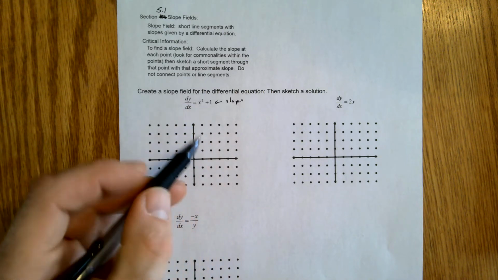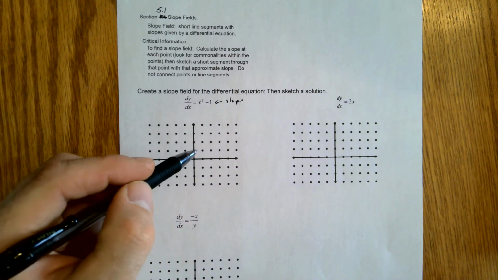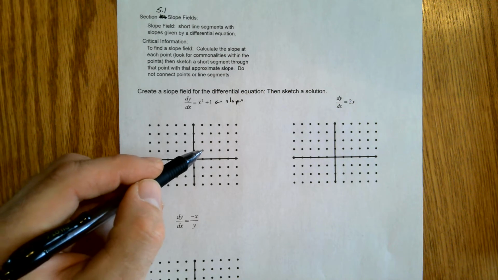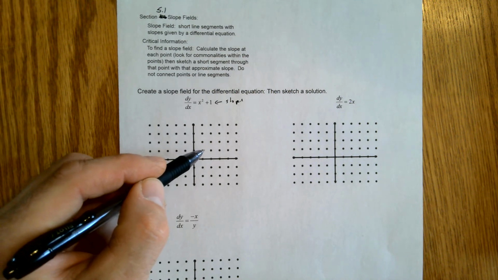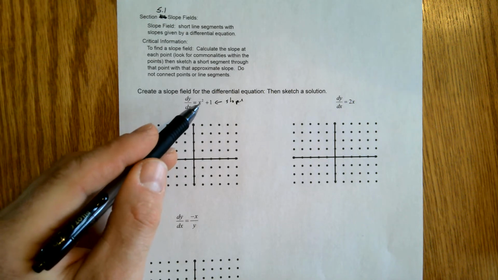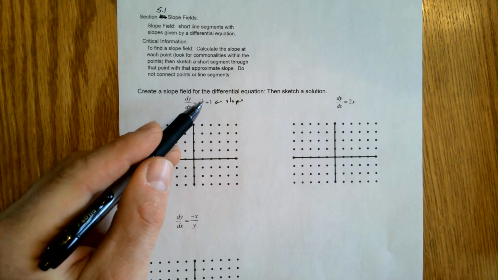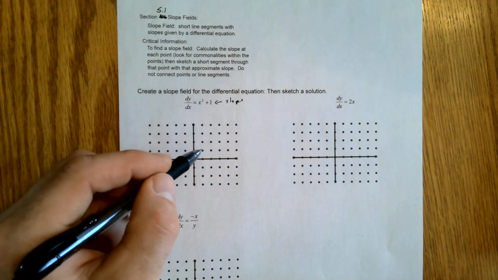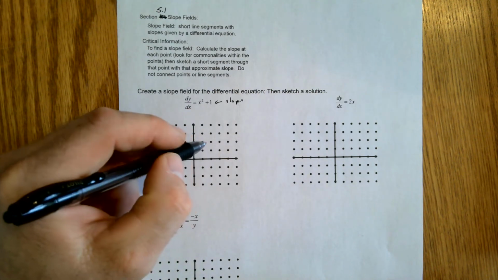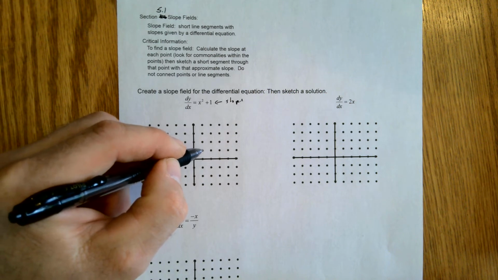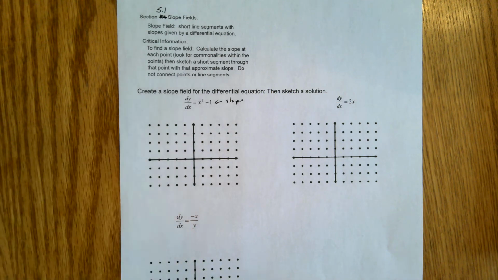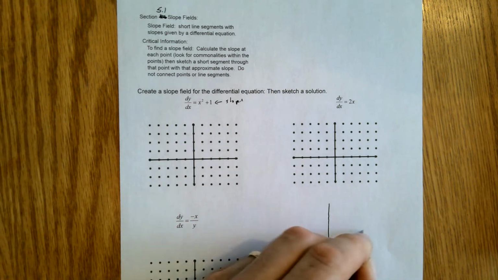Let's just pick a point here, 1, 1. What that tells me to do is plug in 1 for x and 1 for y. If I plug in 1 for x, I get x squared, which is 1, plus 1. That gives me a slope of 2. So what I want to do is draw in a slope of 2.